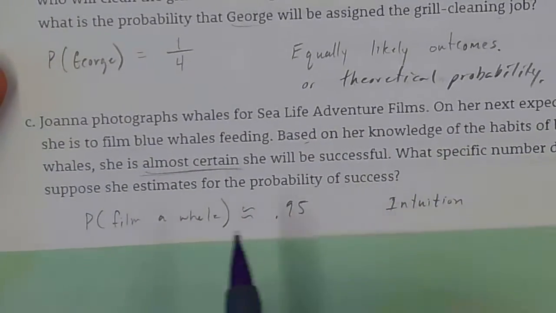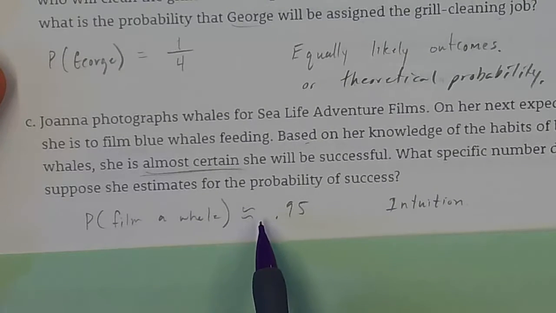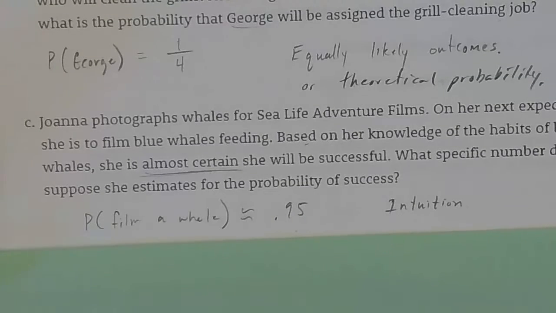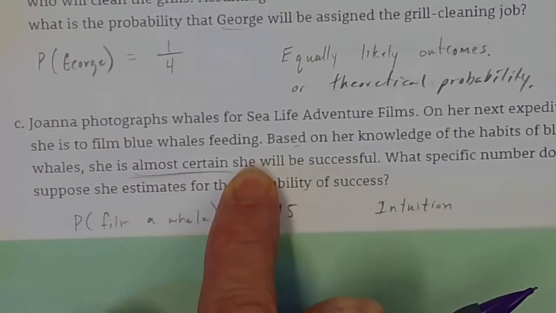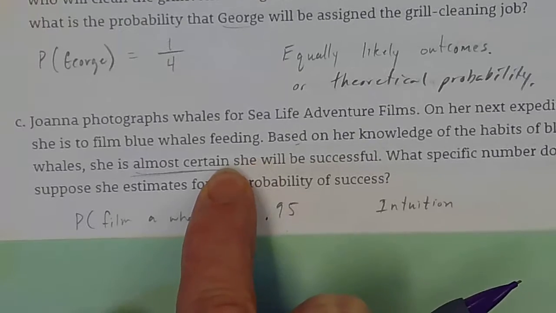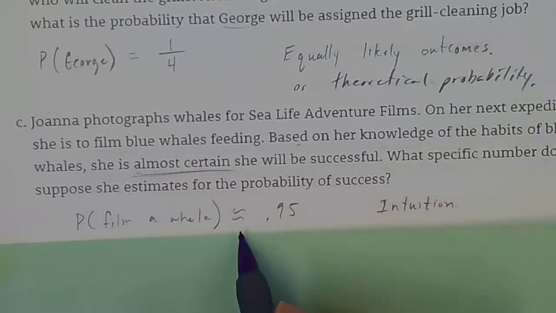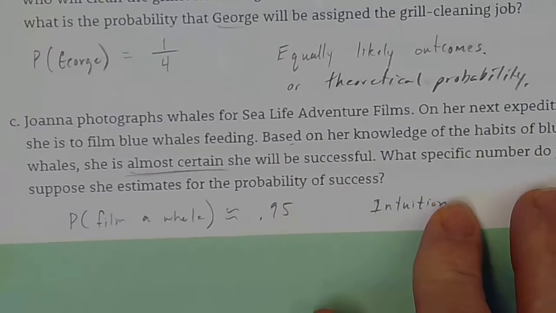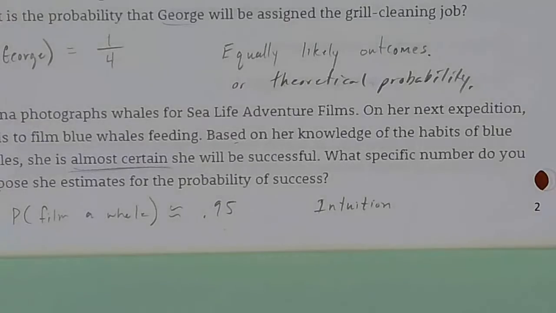So the probability to film a whale is approximately 0.95. You want to choose something close to 1. They didn't really give the amount, but almost certain means it should be getting close to 1. They didn't say certain, it said almost. So maybe you chose 0.99, maybe you chose 0.98. That's why I put this squiggly line somewhere close to 1, and that's based off intuition.